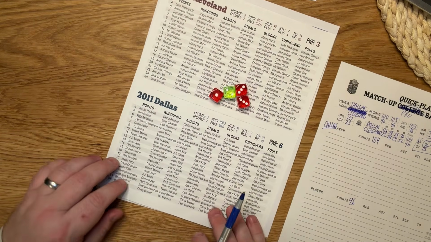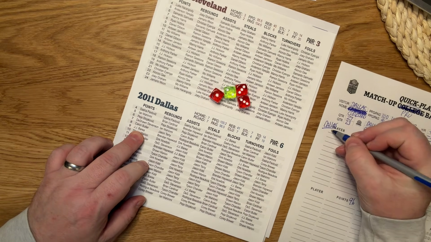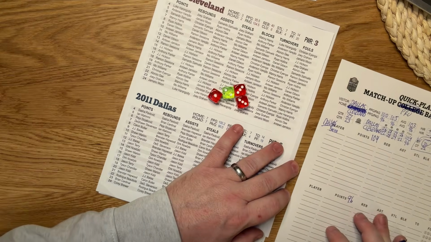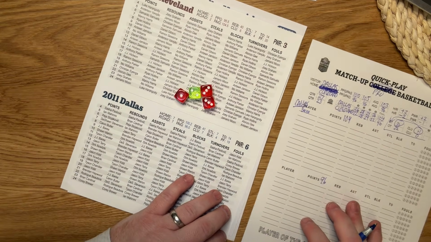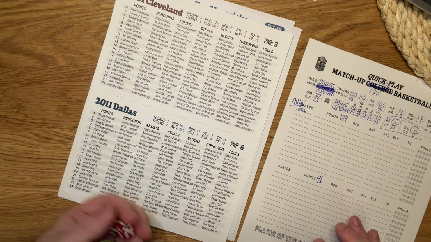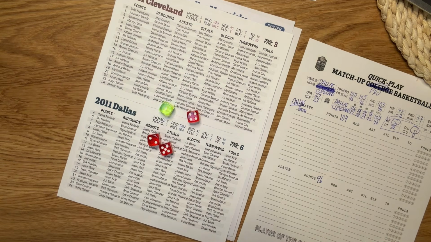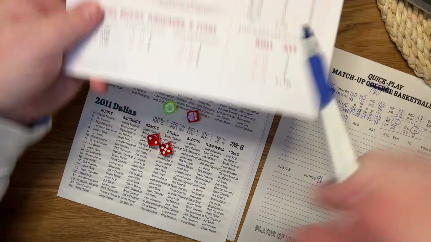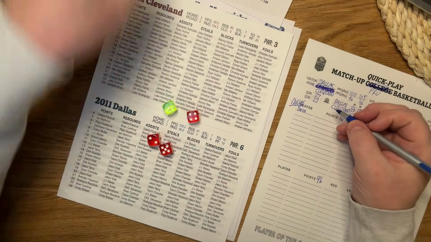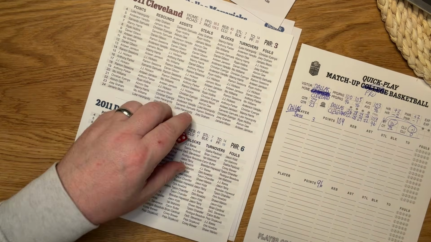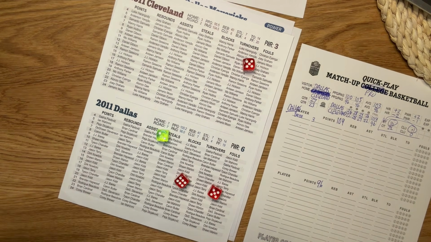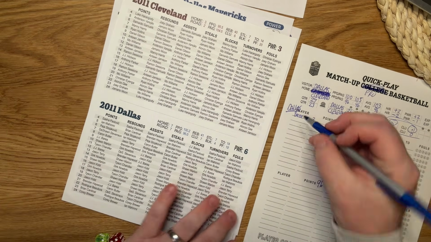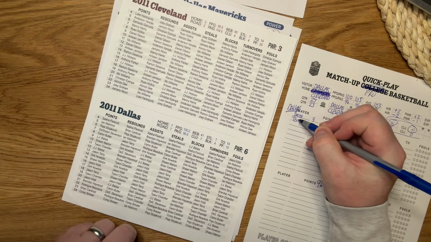So who's going to be our primary scorer first? 9 is JJ Barea. We're going to roll right there. JJ Barea, so he's going to get all 4 dice. 4, 5, 6, 7, 8, 9, 10, 11, 12. So he gets a roll of 12, which means he gets 3 points. Our secondary score is 5, 10, 16, 17, 18. Our secondary score is Jason Terry for this first round of scoring.